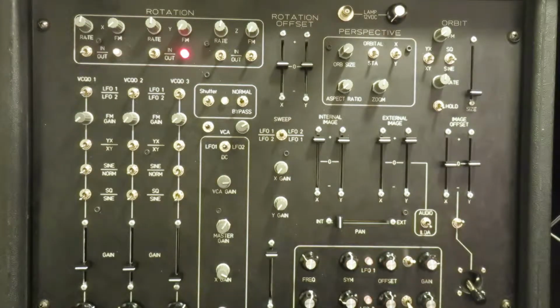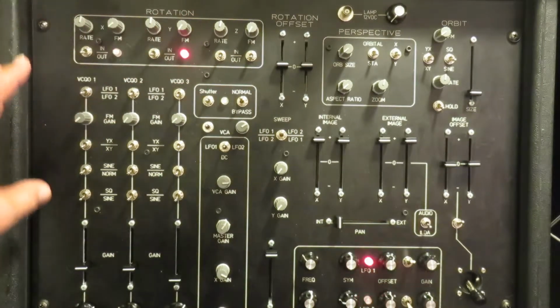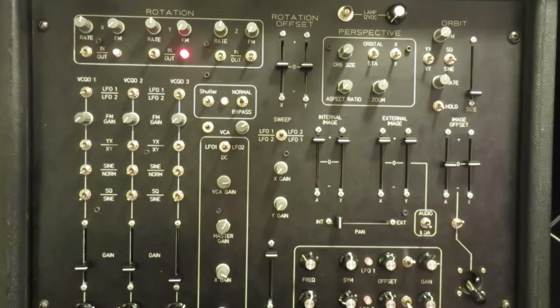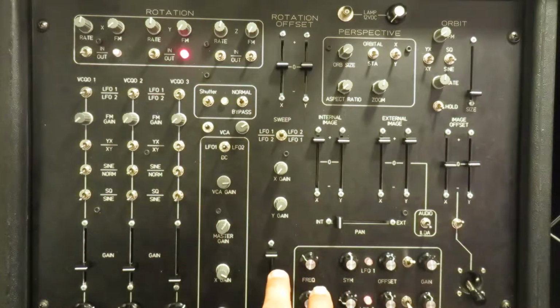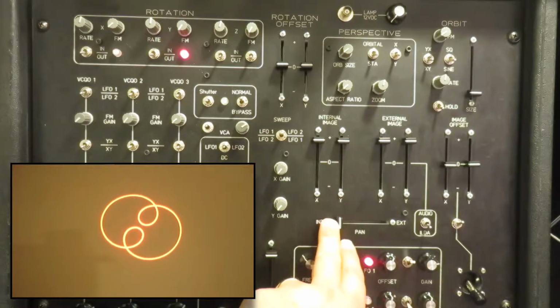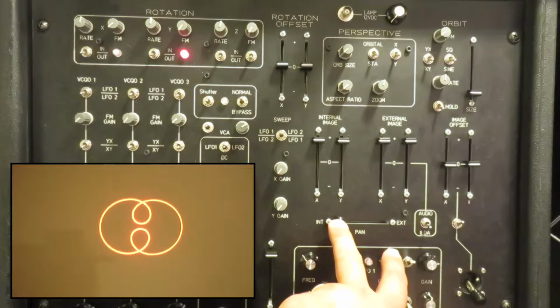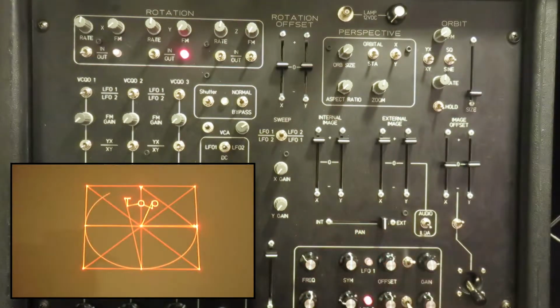Okay, we'll now take a look at image rotation, which is this section of the console here at the top left. Now for this demonstration, instead of using the console image generation, we're going to use an external image so you can kind of see where the orientation is and what's going on. So to access an external image, I'm going to pan the slider all the way over to the external image side. So now, as you can see, we have the orientation test frame being displayed.